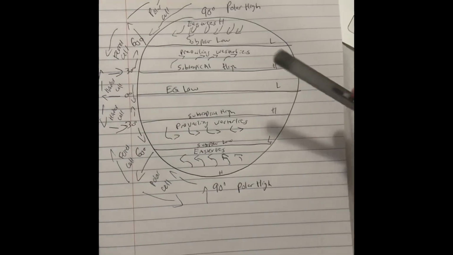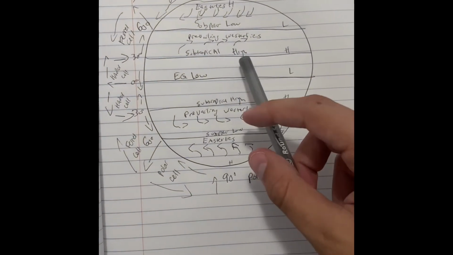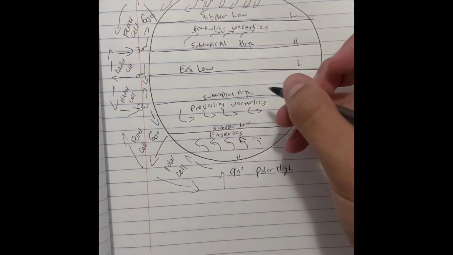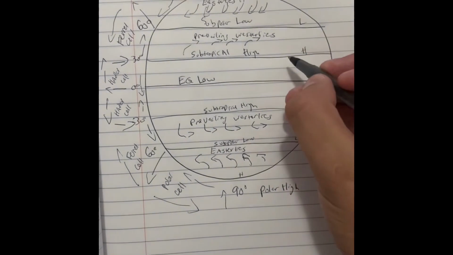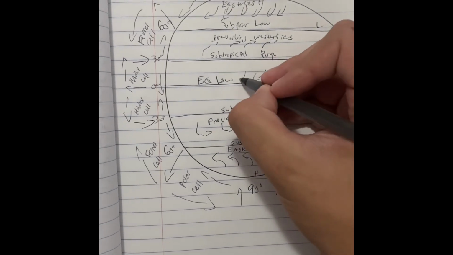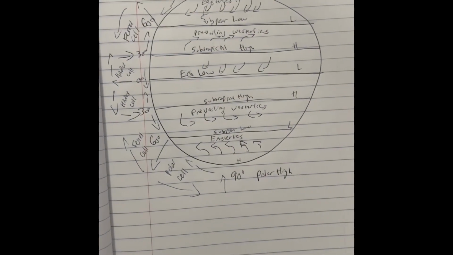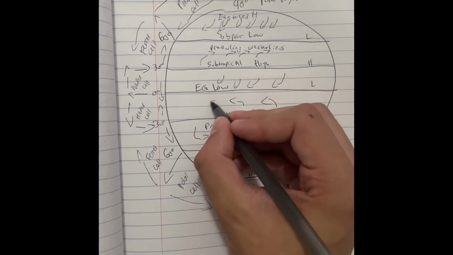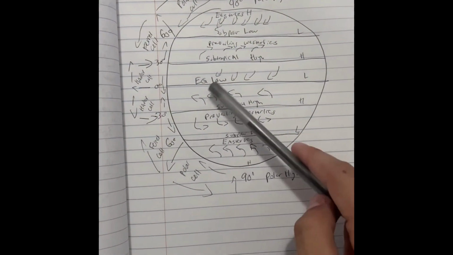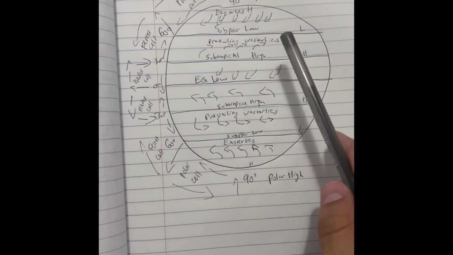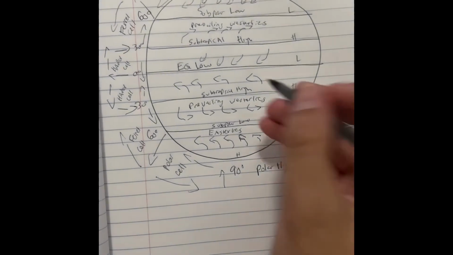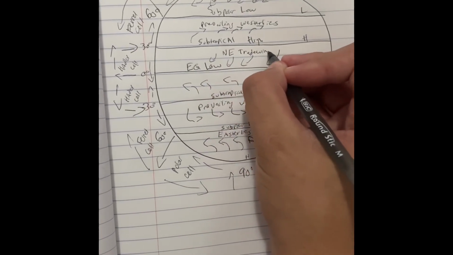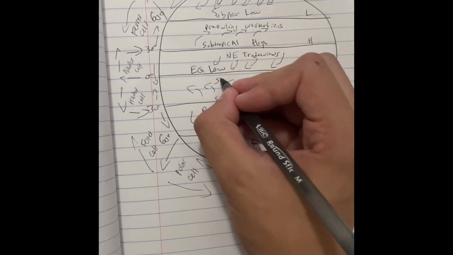The last thing we're going to discuss in terms of these global winds are winds flowing from the subtropical high towards the equatorial low in the northern hemisphere and the southern hemisphere. In the northern hemisphere, these winds are going to be deflected towards the right, and they're going to look like this. And in the southern hemisphere, they're going to be deflected towards the left, and they are going to look like that. So subtropical high towards the equatorial low in both hemispheres, deflected right, deflected left, and we're going to call these trade winds. These are going to be called the northeast trade winds, based on where they originate, and these are going to be called the southeast trade winds.